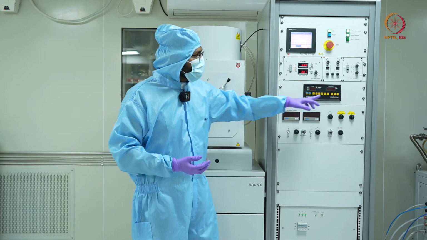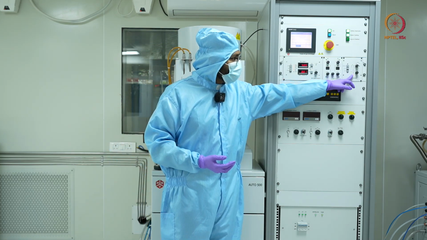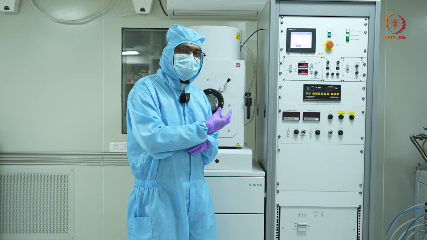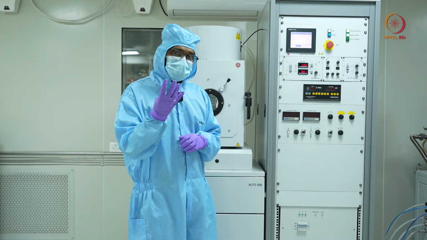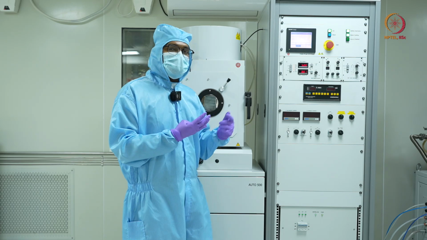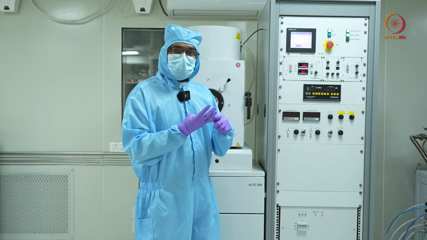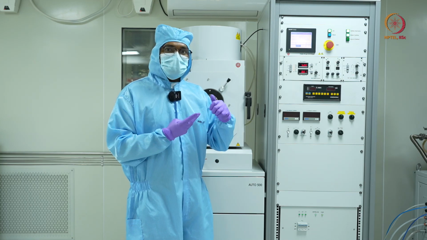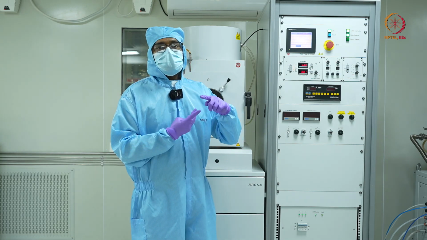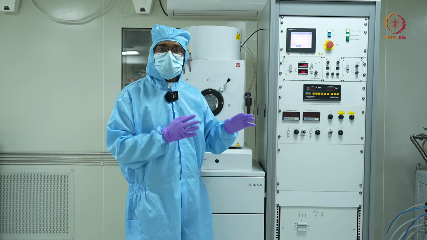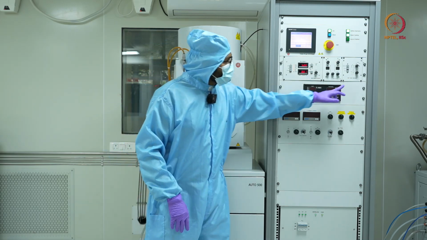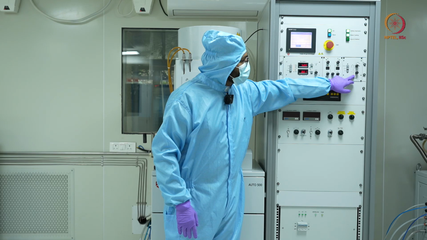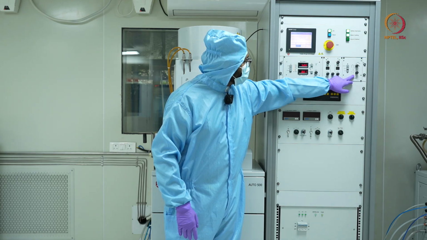I need to make sure that in the turret, which has 4 slots, that means at a time in our chamber we can load 4 different materials, and the materials which we have available are titanium in crucible number 1, gold in crucible number 2, platinum in crucible number 3, and finally aluminum, which we are going to deposit, in crucible number 4. You can see here, I have set crucible number 4. So that's what is going to be deposited.